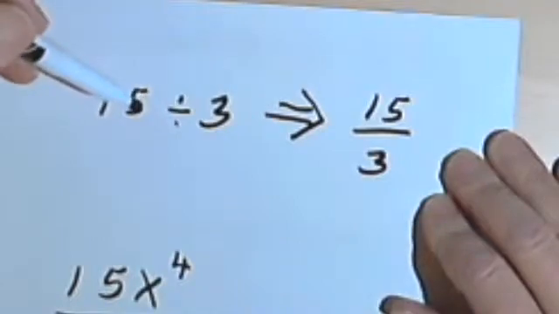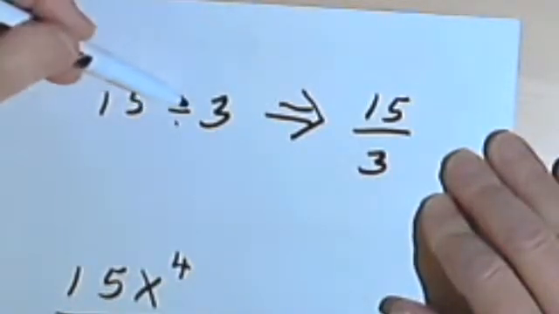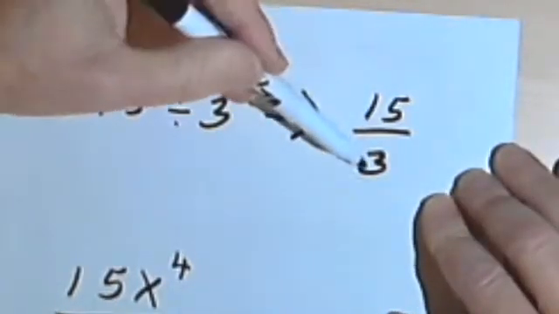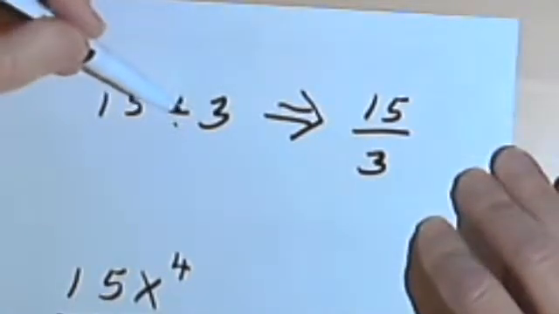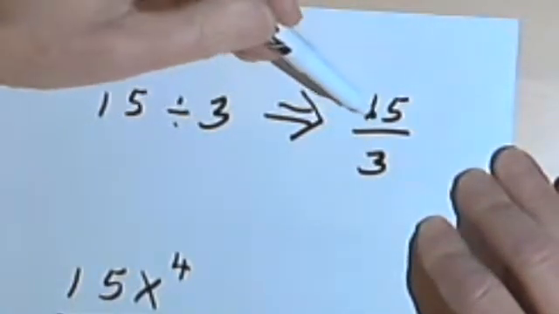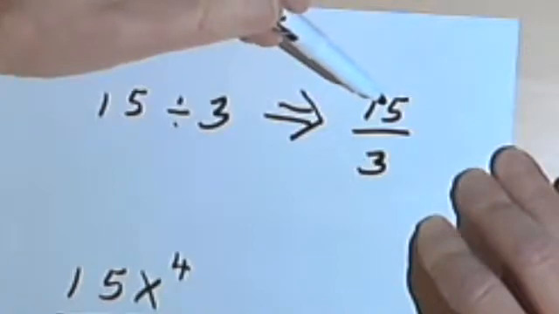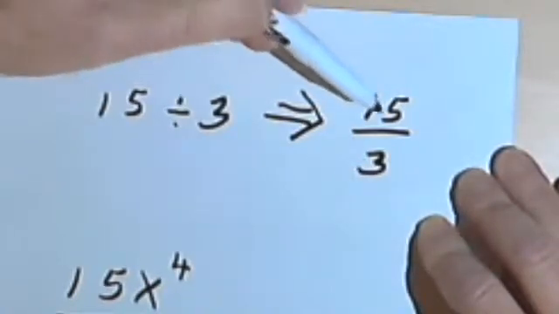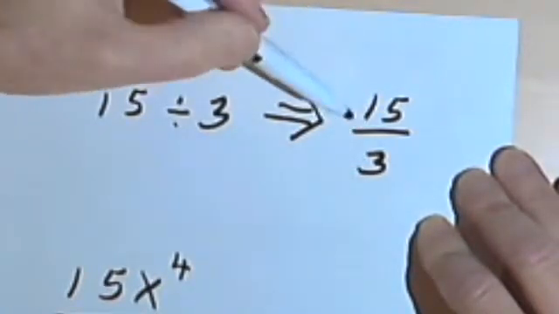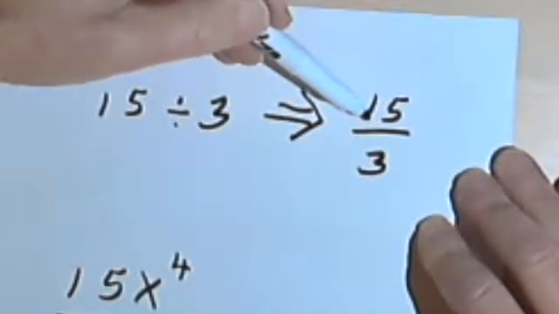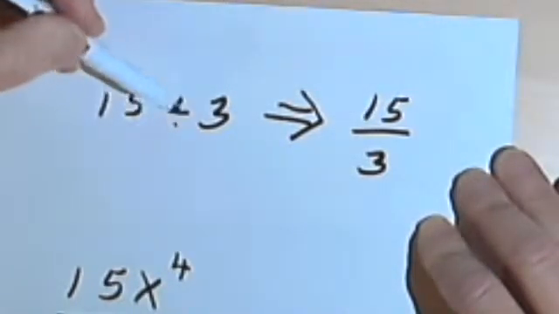First of all, instead of writing division problems with a division sign, I've written them as fractions. So instead of 15 divided by 3, I've written 15 over 3. The answer is going to be the same either way, and you're going to find yourself dealing with fractions a lot more in algebra than you will with this division sign.